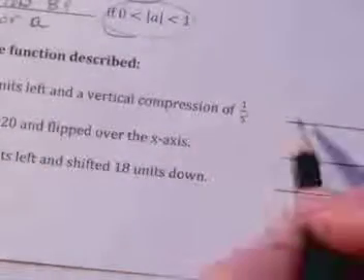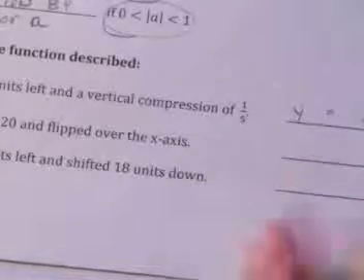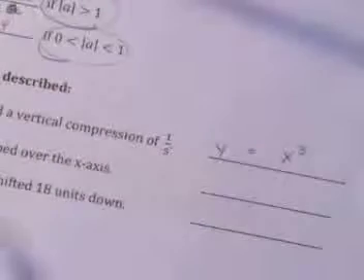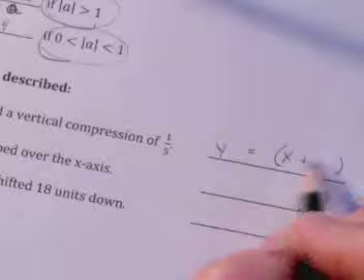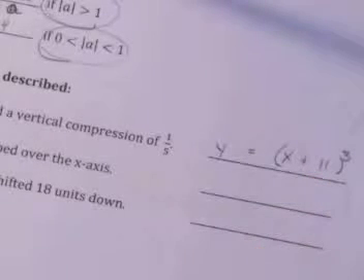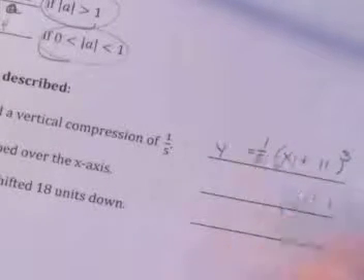So let's see if we can put it all together and go in the opposite direction. It says, write a cubic function shifted 11 units left and a vertical compression of 1/5. So we start with our parent cubic function, y is equal to x to the third. And then we're going to do the things that it asks us to do. We're going to shift it 11 units to the left. Well, I have to do that inside the parentheses, so I'm going to have to erase a little bit. Shift it 11 units left, and we're going to compress by a factor of 1/5.